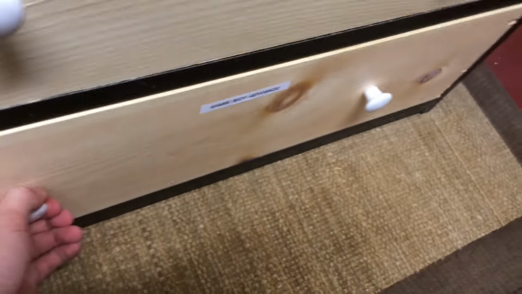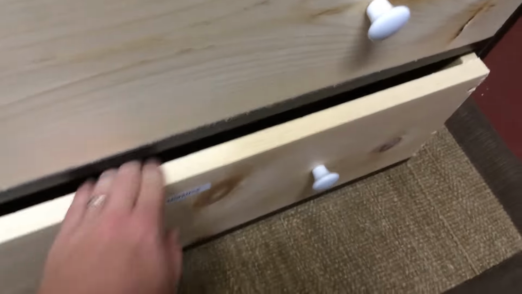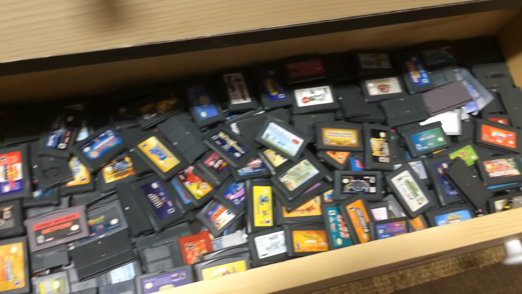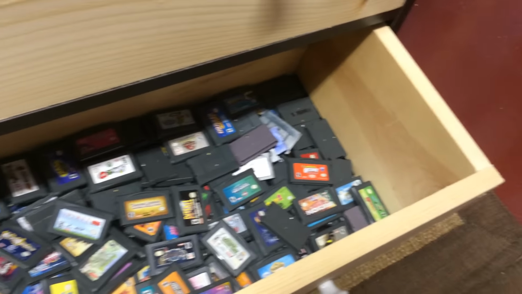And then in here, one-handed, this is horrible to do. Two hands, pretty easy to open. One hand, there you go. Game Boy Advance, which is obviously what I have the most of. So, very cool. Ugh, there we go. All right, so that's where I keep all my Game Boy games.